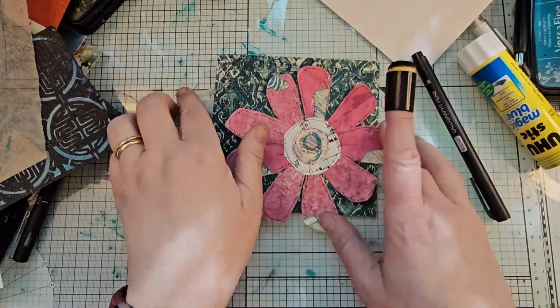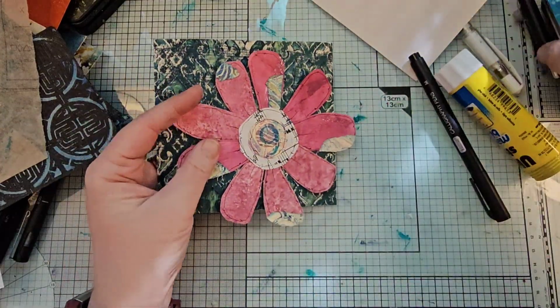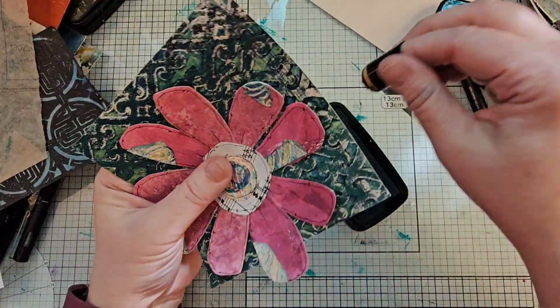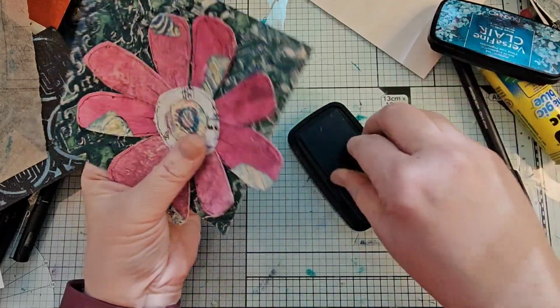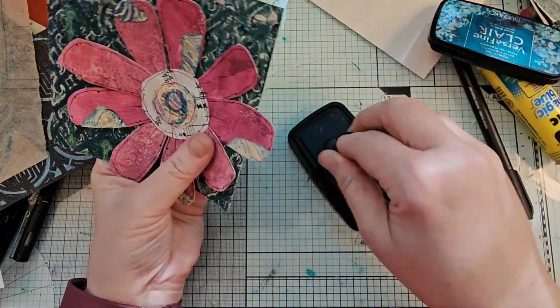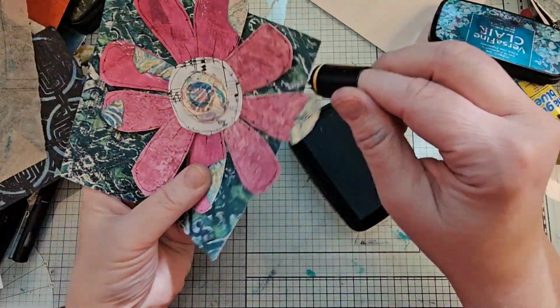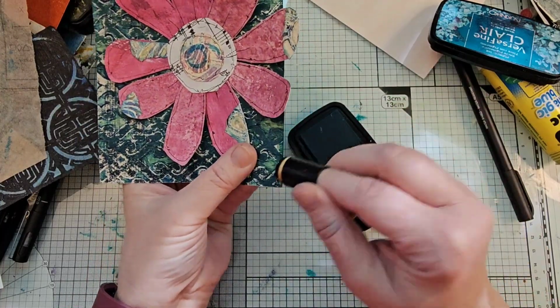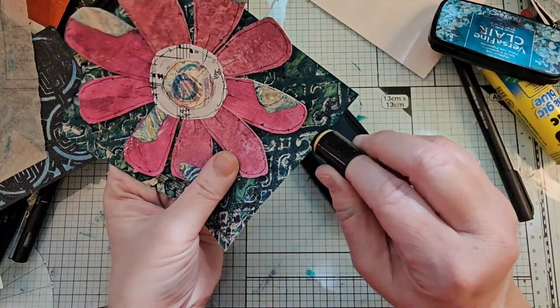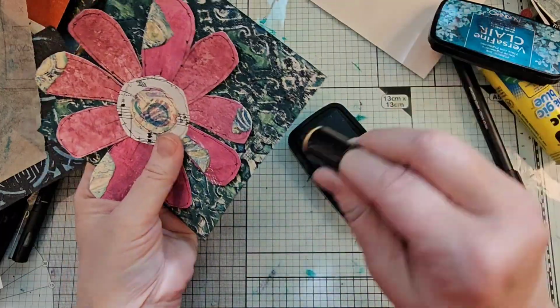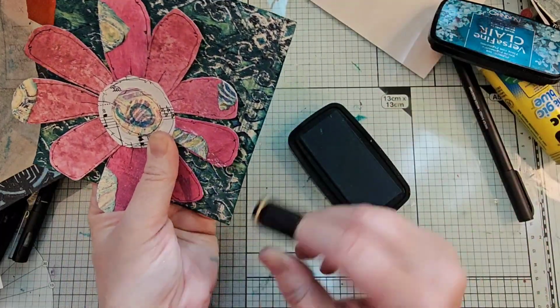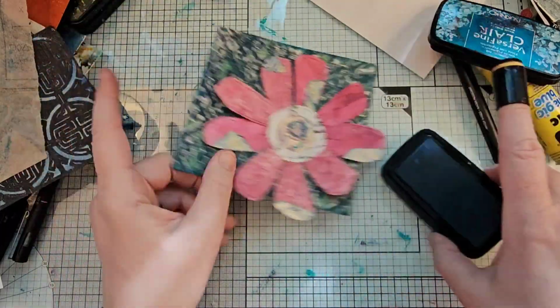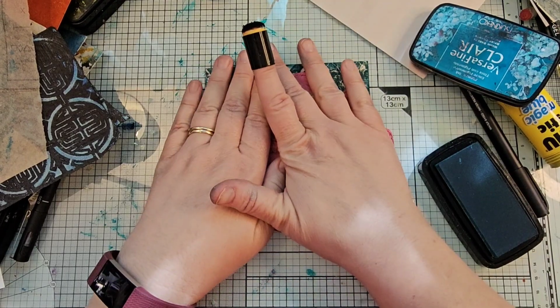Oh, first I'm going to ink it like I did the other bits with the turquoise. Bring some more of that to the outside. I thought the green would be a nice background since I don't have any leaves on here necessarily. So I'll have to figure out if I want to do anything with the corners or not. It's very damp because the glue is wet.